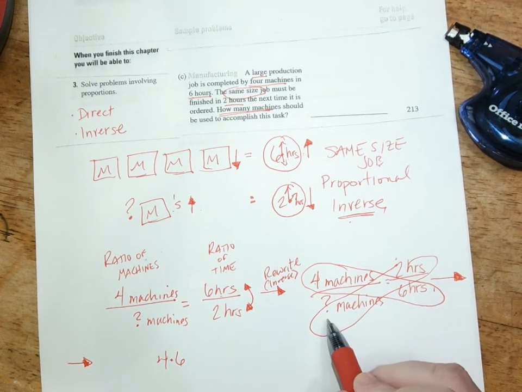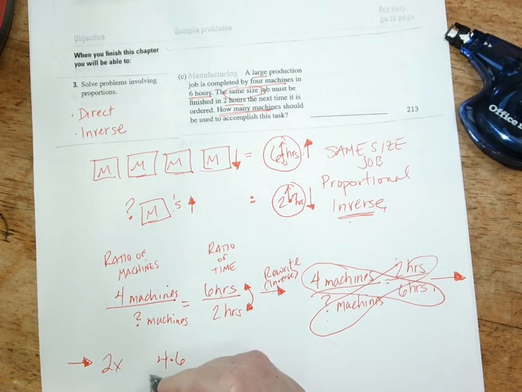I'm going to replace that question mark with an x, because that's what we're looking for. So 2x is equal to 4 times 6. I'm just showing my work, how I got from here to here, my thought process. I know off the top of my head that 4 times 6 is 24, but I want to show my work and the thought process that I'm using to arrive at my answer.